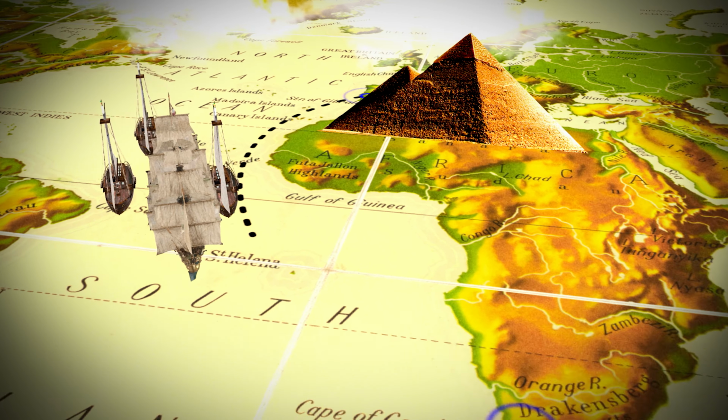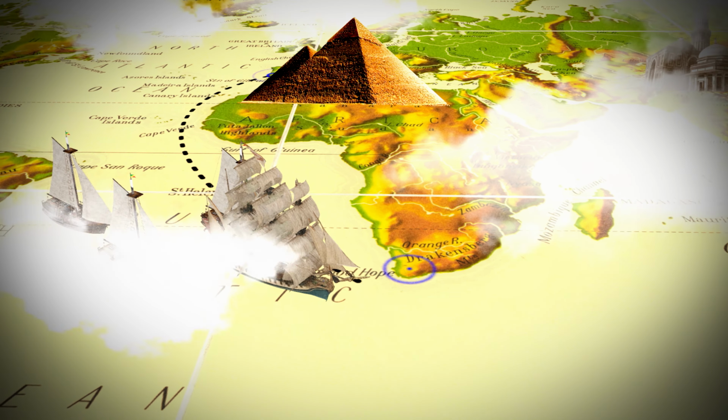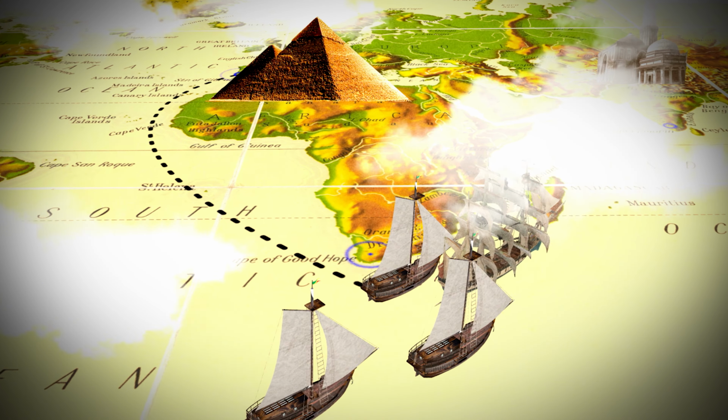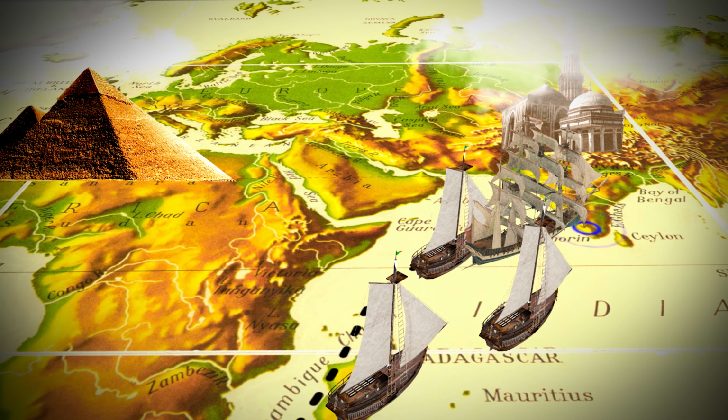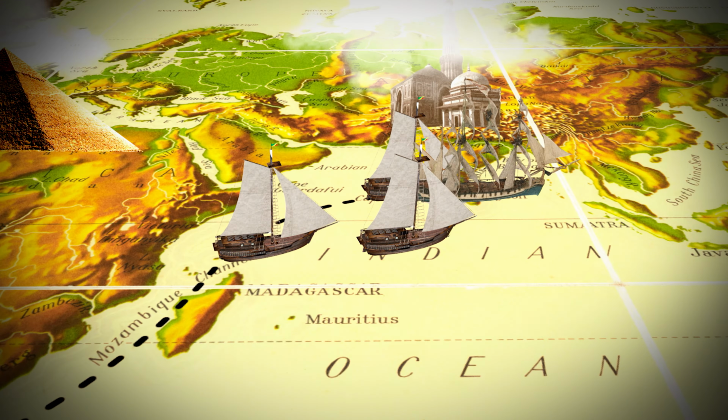He rounded the treacherous Cape of Good Hope, pushing into uncharted horizons. After months of peril, he reached Calicut in 1498, a daring journey that changed India's destiny So forever.